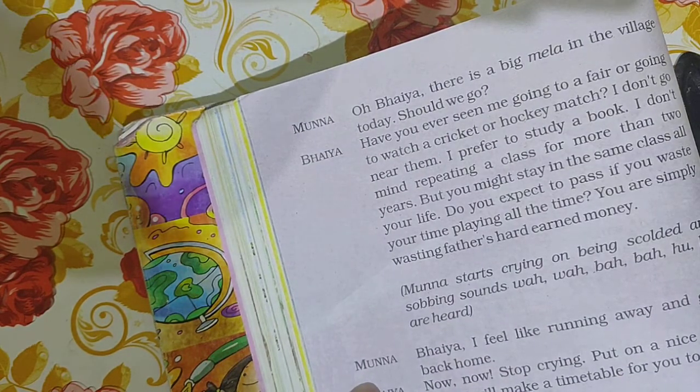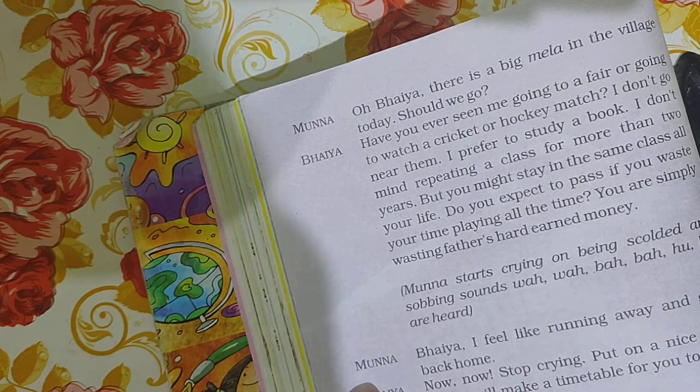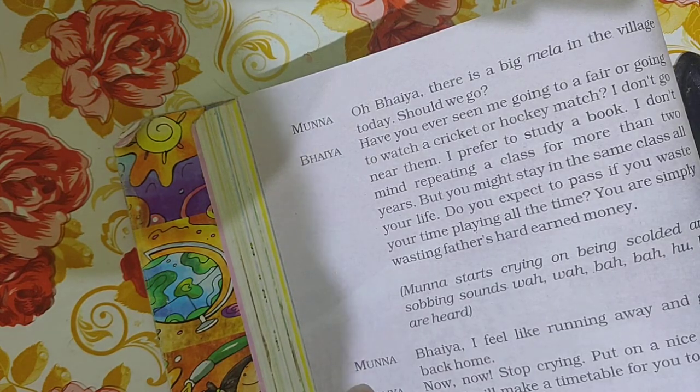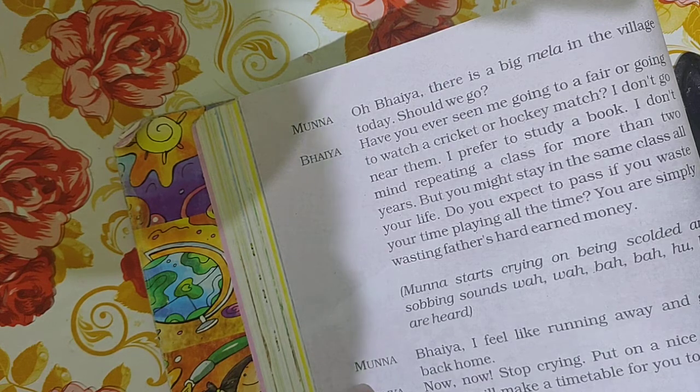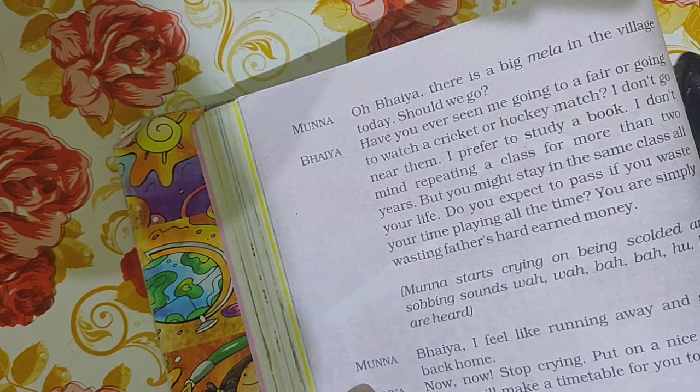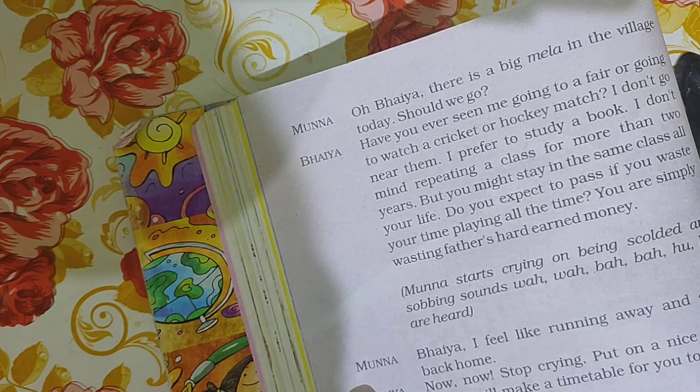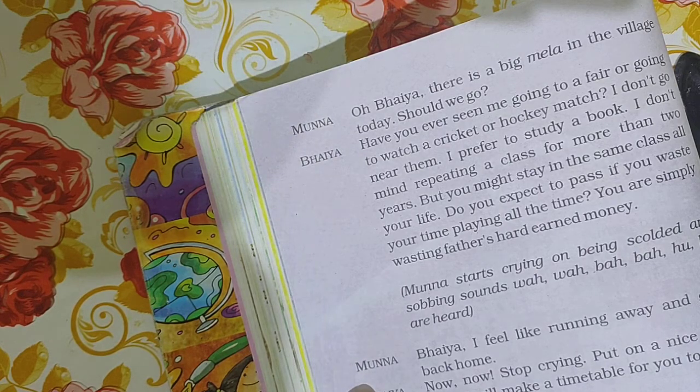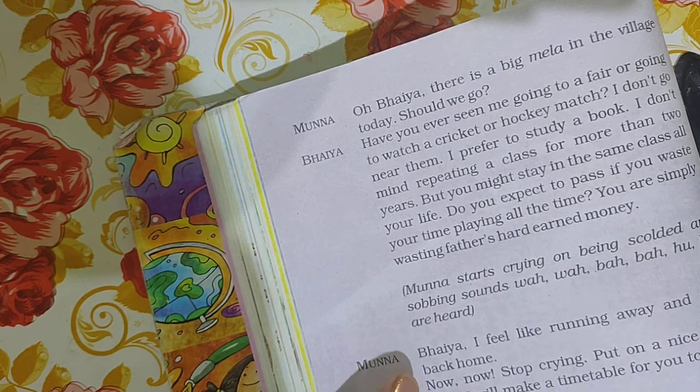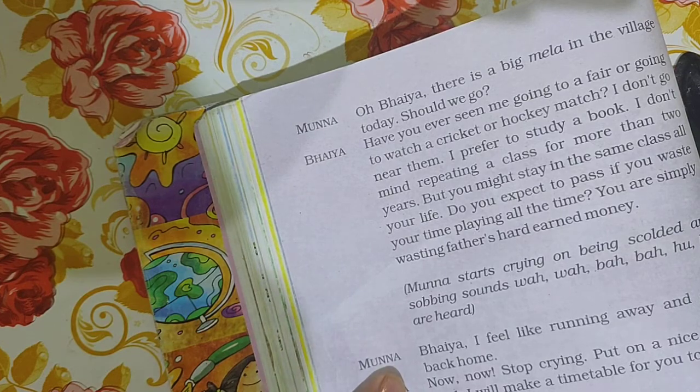Why? Because they were living in a hostel, and hostel life is not very easy because they have to go according to the hostel rules and regulations, and also they have to manage their whole day themselves. They have to study hard because they are away from home just because of studying, and if they don't study, it is of no use. So he says that Bhaiya, I just feel like running back home.